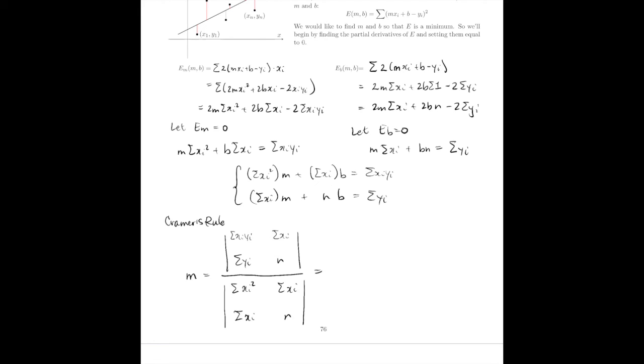which gives us the determinants you'll remember as AD minus BC, or this little cross product, subtracting in between. So we're getting n times the sum of x_i y_i, minus the sum of x_i times the sum of y_i, divided by, on the bottom, n times the sum of x_i squared, minus the sum of x_i times the sum of x_i. And that is, in fact, the right formula for the slope of the line of best fit.